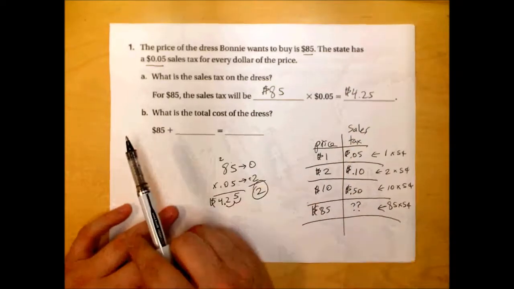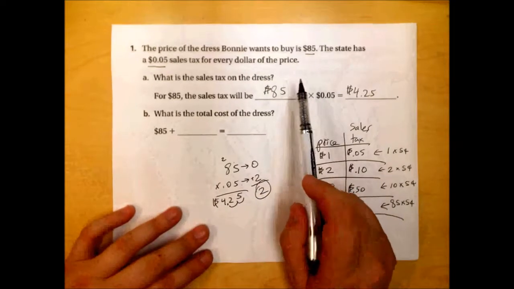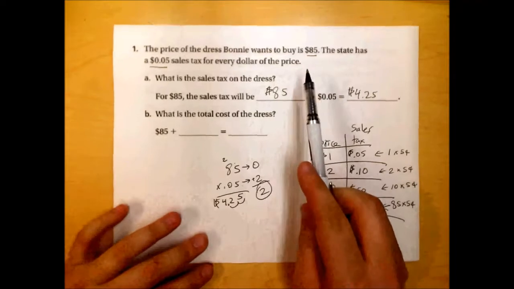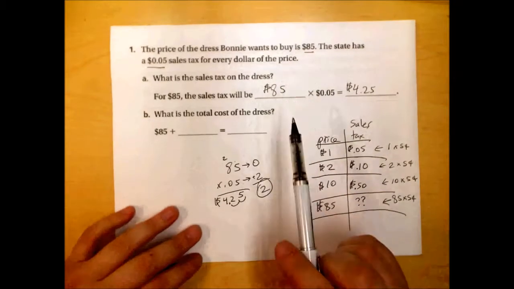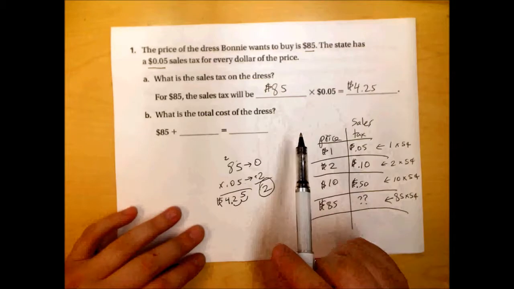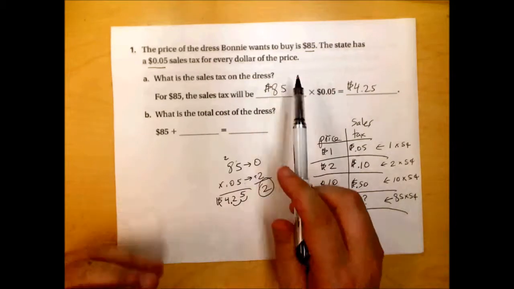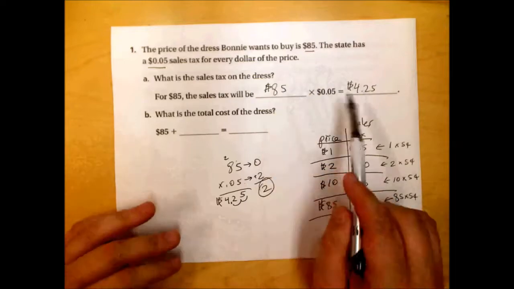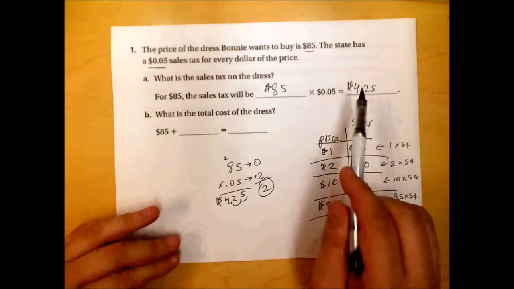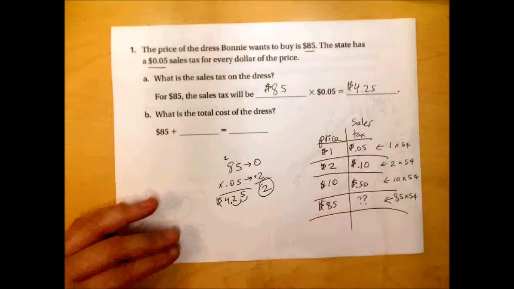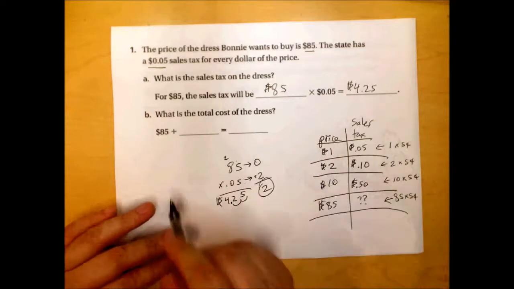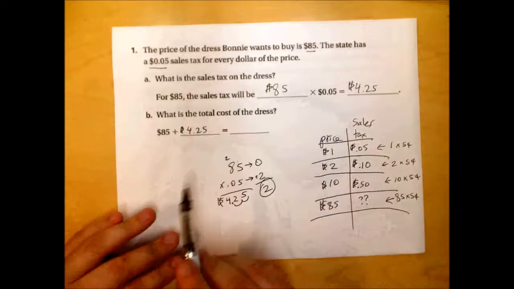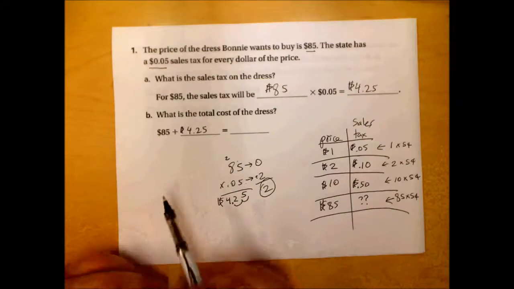So if I go to a store and I have exactly $85 and I walk up to the cashier and I say, I want to buy this $85 dress, here's $85, they would tell me, I'm sorry, you cannot have this dress, you don't have enough money. And now, why would I not have enough money if the tag says $85 and I have $85? That's because you have to pay sales tax. And this is the sales tax. So you have to add that to the amount that you're paying. So $85 plus $4.25 is going to be what you actually pay for that $85 dress.